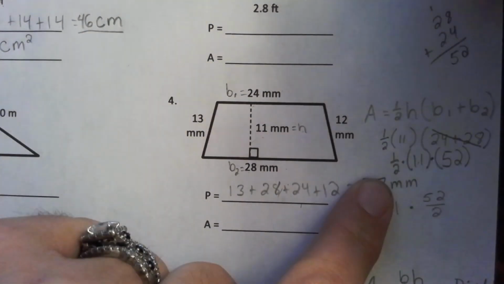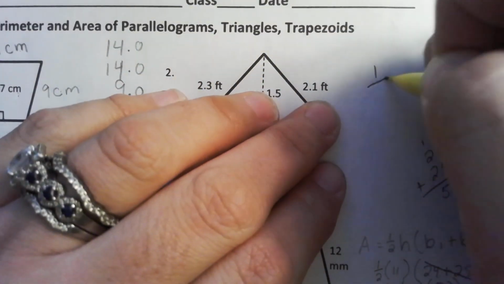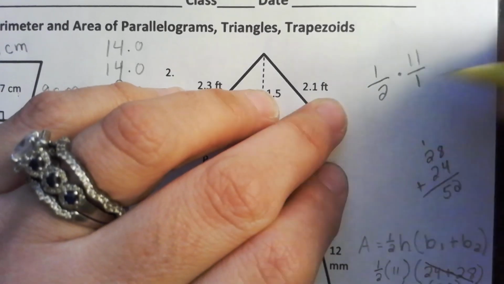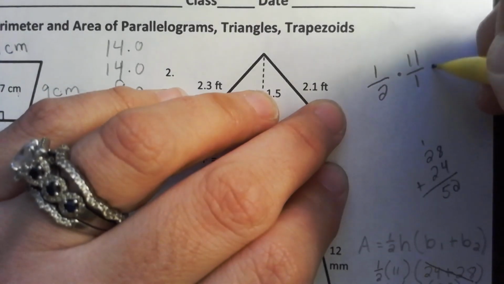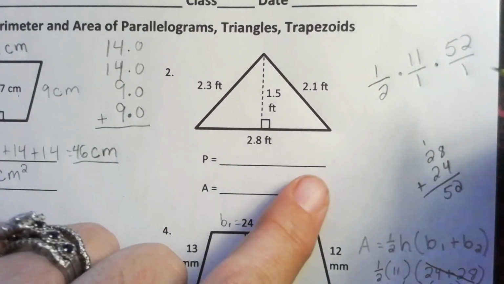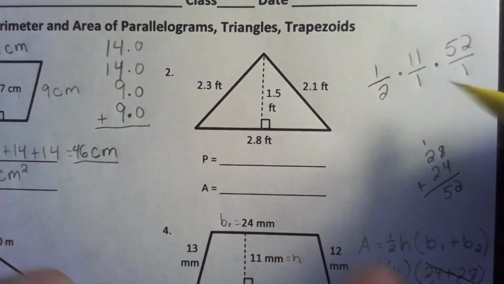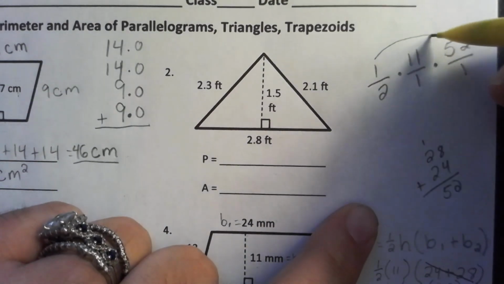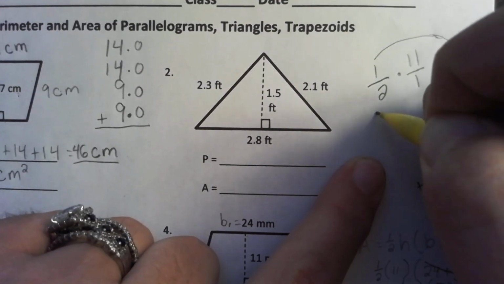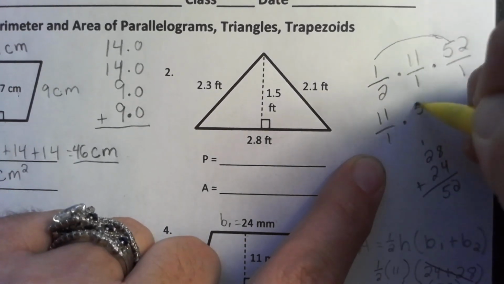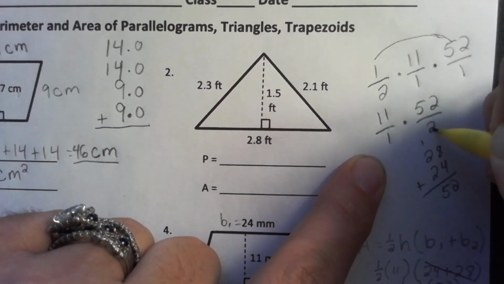And this works because if we bring this up, and again, I'm going to slide it up so you can see, if you have 1/2 times 11 over 1, because that's how we put a whole number in fraction form, times 52 over 1, we can actually, and this is the only time it works, is when everything's multiplication, we can do these two together, kind of leaving this to the side, and make it that 11 over 1 times 52 over 2.